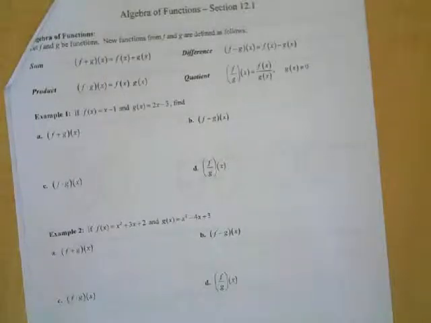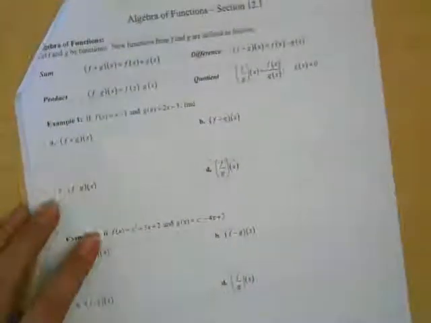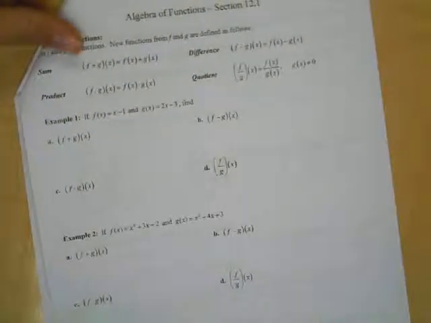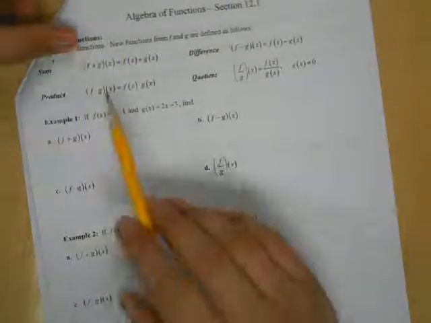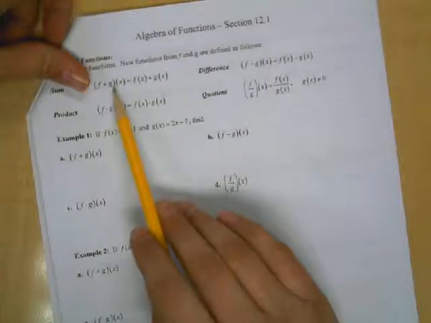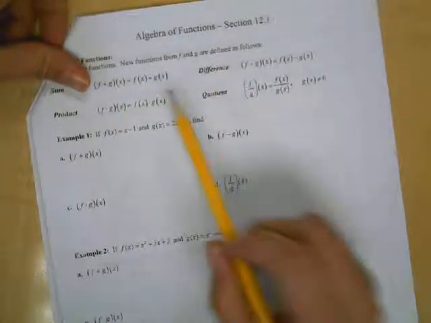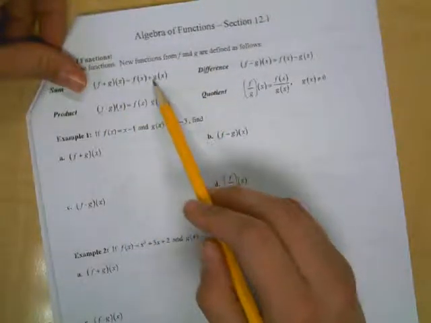Okay, so we're going to look at the algebra functions first. This should be pretty straightforward, pretty simple. The biggest thing is knowing the notation. So here, when this says f plus g of x, what that means is the function f of x plus the function g of x.